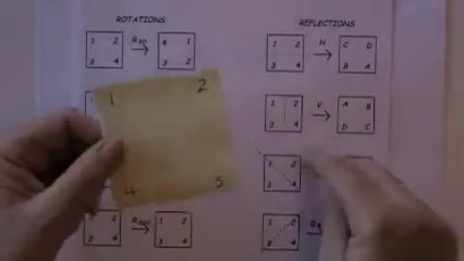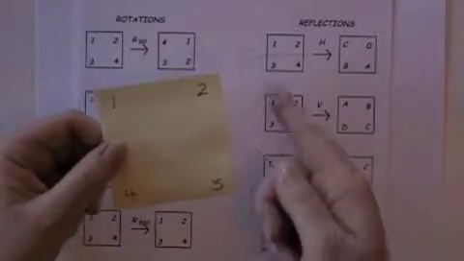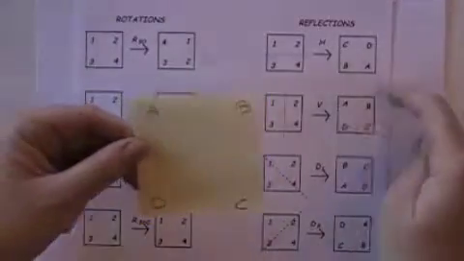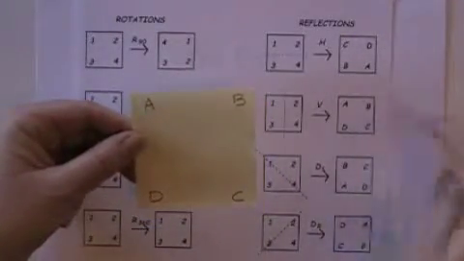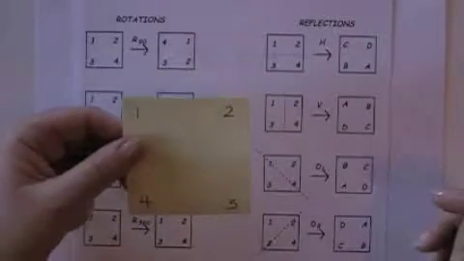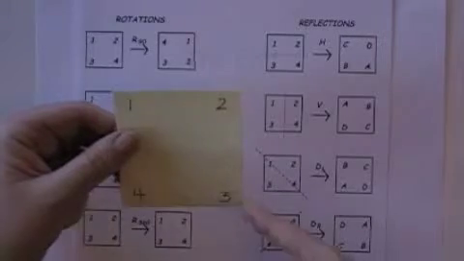Let's go back to our starting position. You can do a vertical flip. This is the vertical line. Flipping it over, and you'll have an A and B in the top corners, D and C in the bottom corners. And then starting from the starting position, you could also do a diagonal flip.